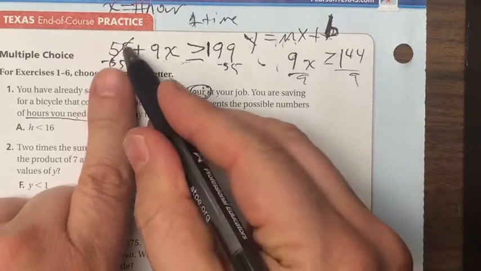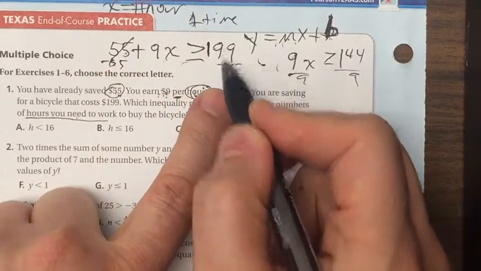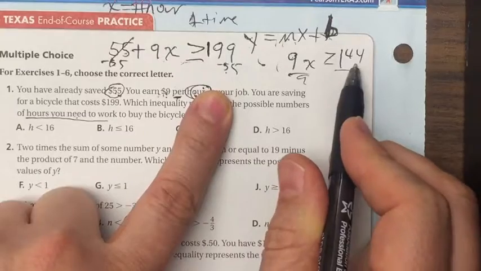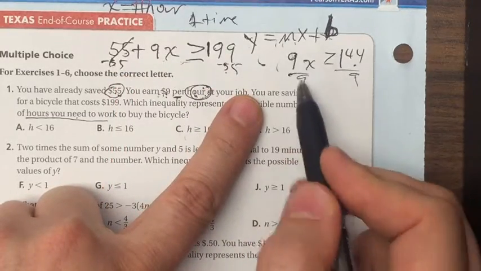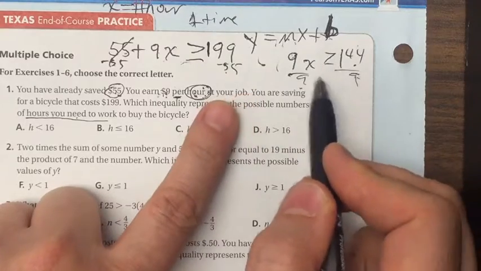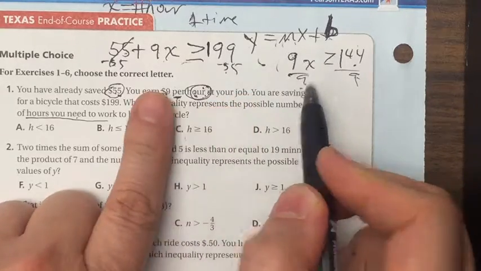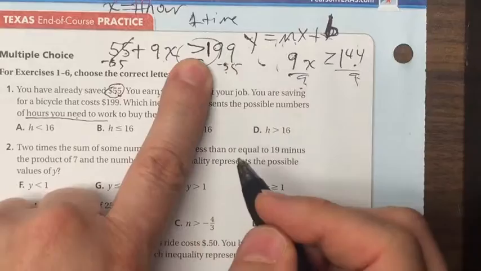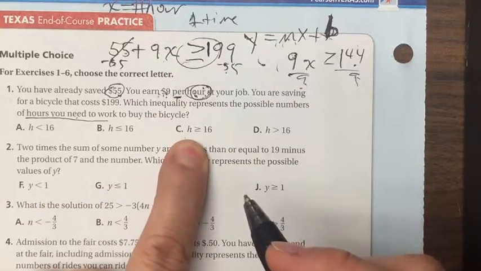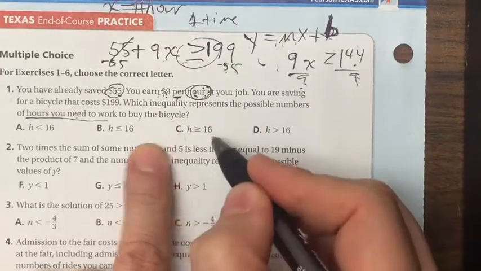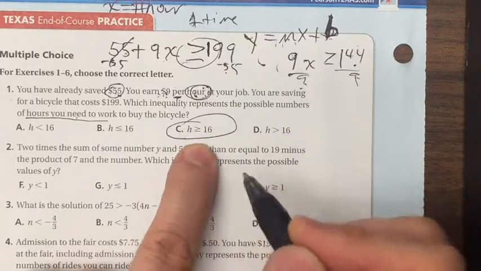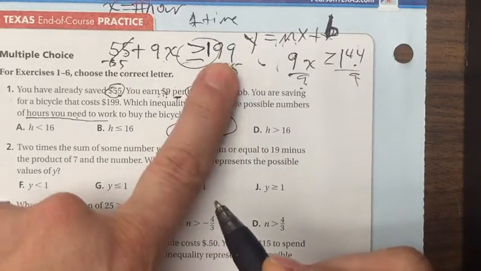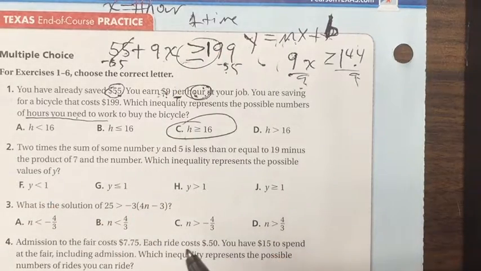So when I do minus 55 on both sides, 199 minus 55 gives me 144. And then my last step is to divide the 9 off the x. Divide by 9, divide by 9. We're not dividing by a negative, so we do not have to flip the inequality. So we know that this one is the correct one. H needs to be greater than or equal to 16 hours at work to have at least the right amount of money to buy the bicycle.